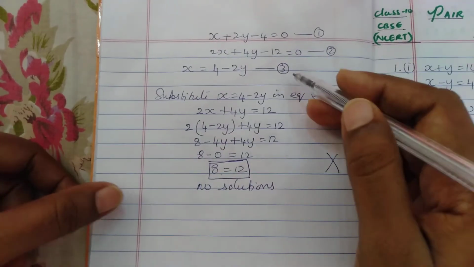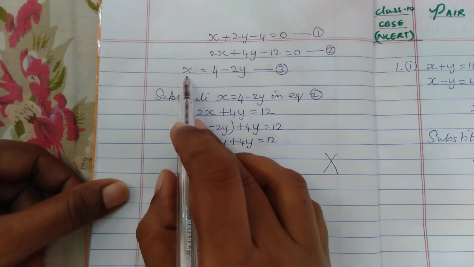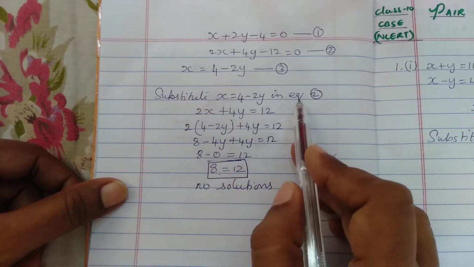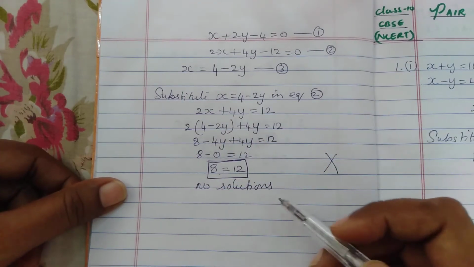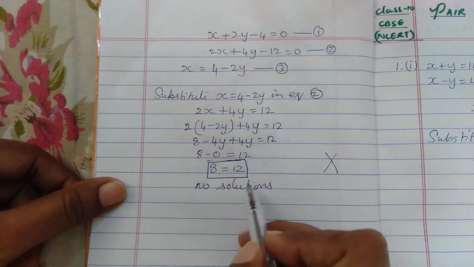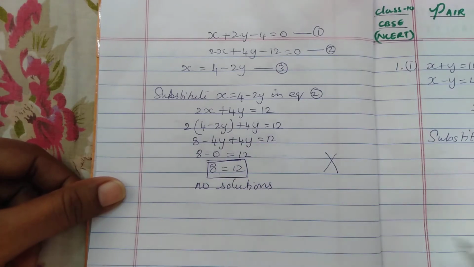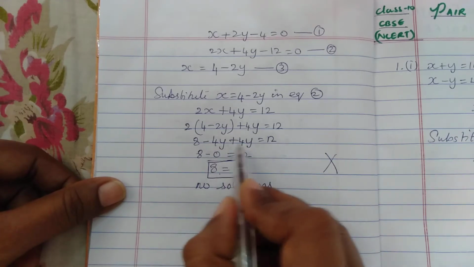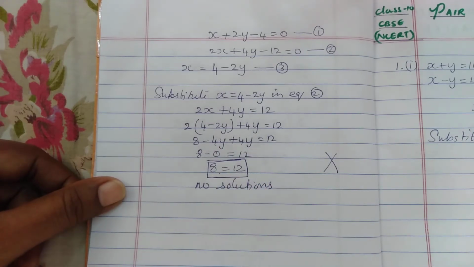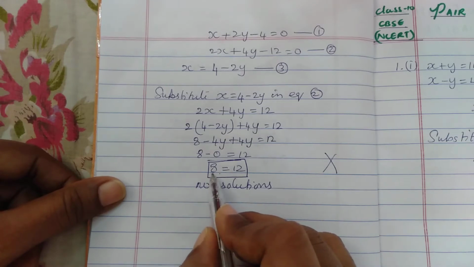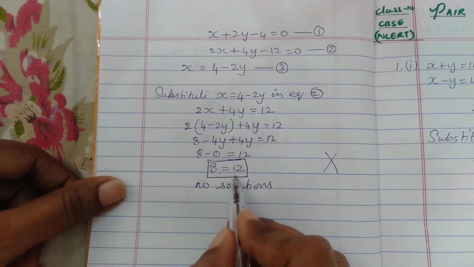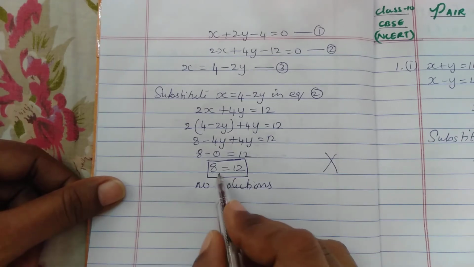In this set of equations, I have found the value for x in terms of y, substituted in the other equation, and then I finally have a value 8 is equal to 12, meaning I have lost y also here. So I have 8 is equal to 12, meaning that they are not equal to one another, right? This is a false statement.